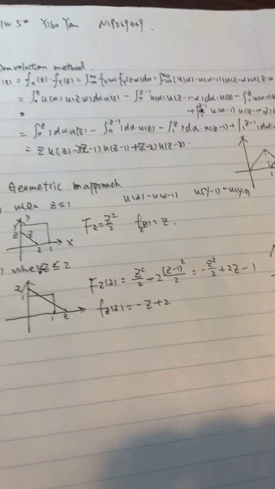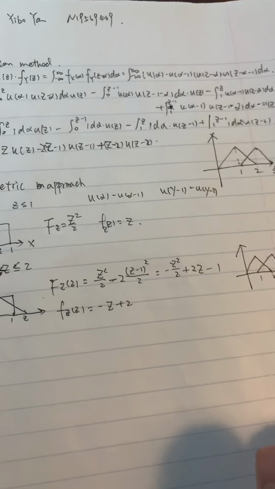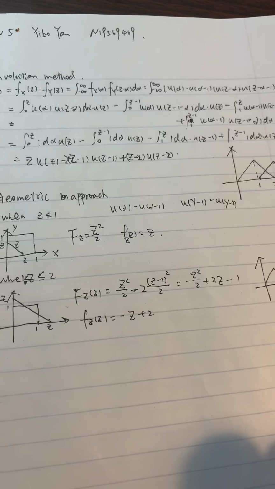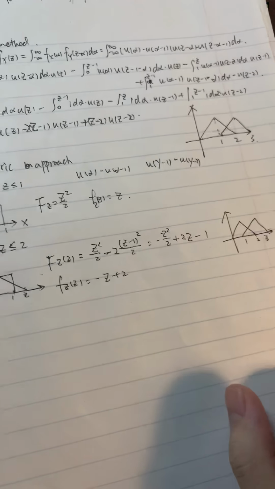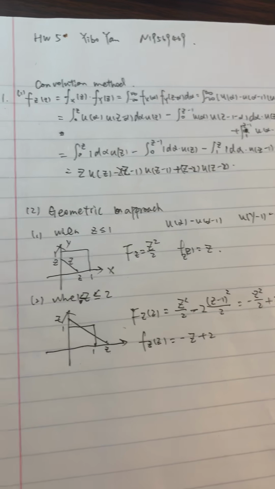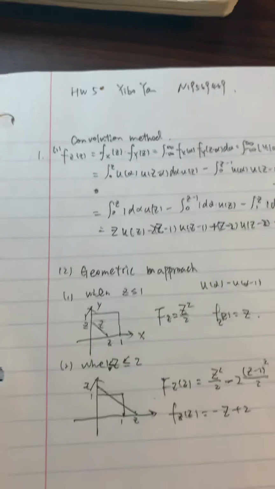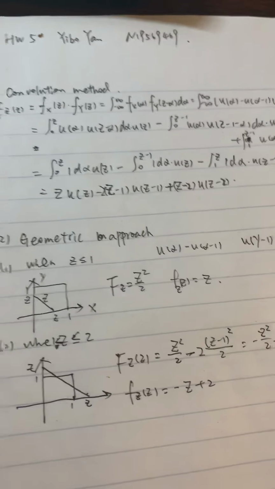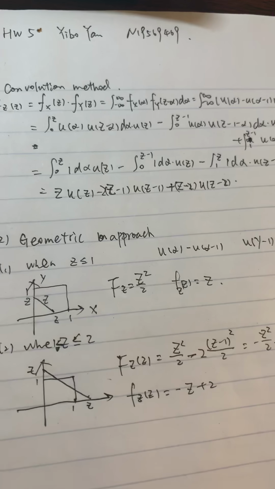For question one, we need to get the big F(z) and small f(z) with z equals x plus y. The first small question is using the convolution approach.